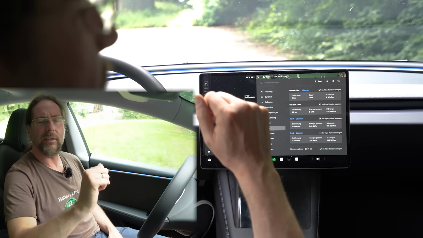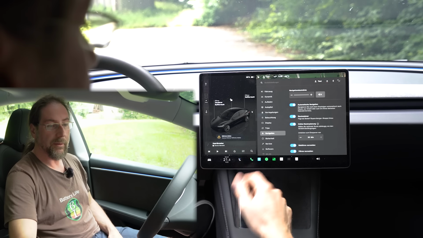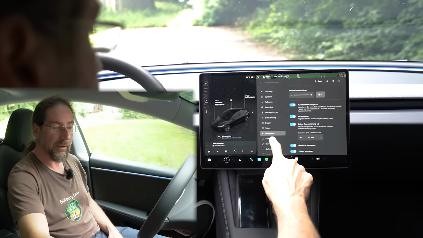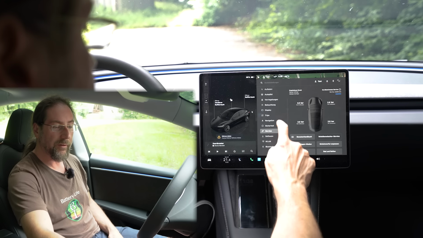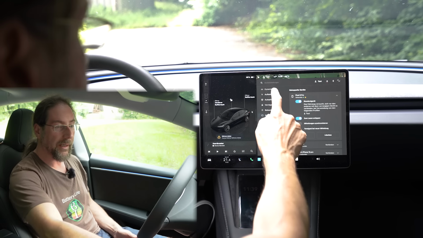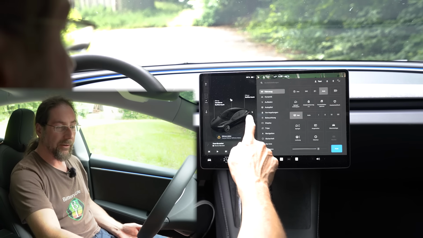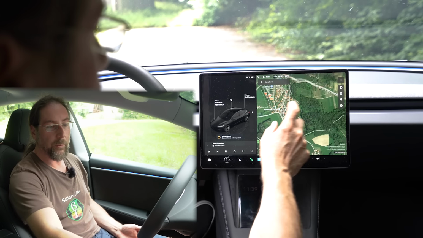But I think that's the one. I get it. But this is done very cool. Navigation, you have settings in here, safety, service, software updates, and you have Wi-Fi and Bluetooth, and just so many things that you can adjust. And like I show you in the map, it just works so amazing.